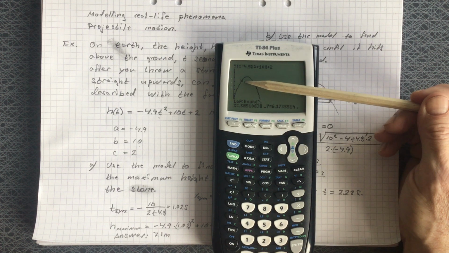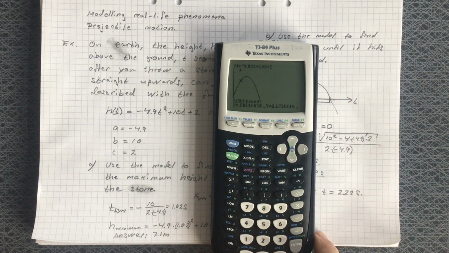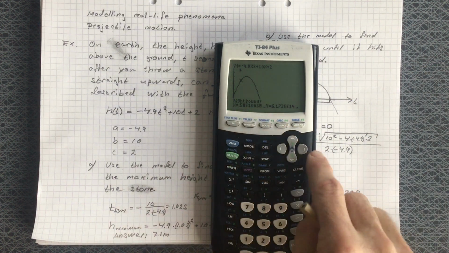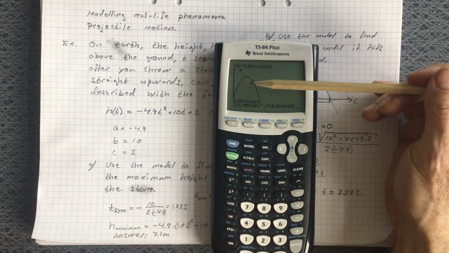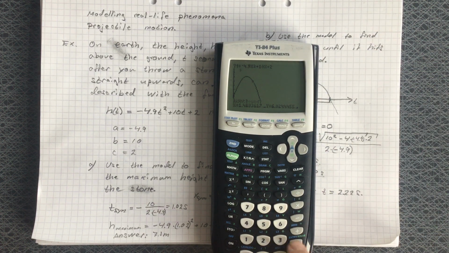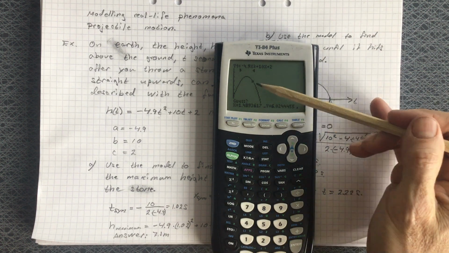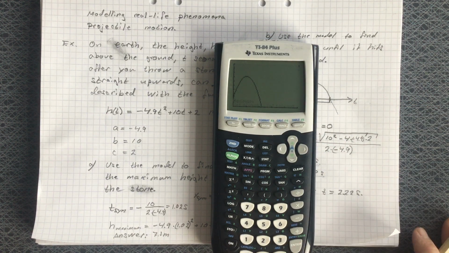So left bound, now it's to the left of the value that we want to find. So I press enter. Right bound, now I go to the right of the curve. And there are standing on the right side of the maximum value. And I press enter. Guess, well, if you just have one curve like this, you just press enter.